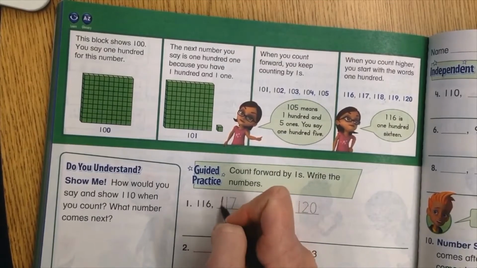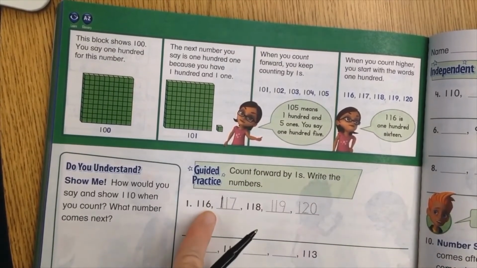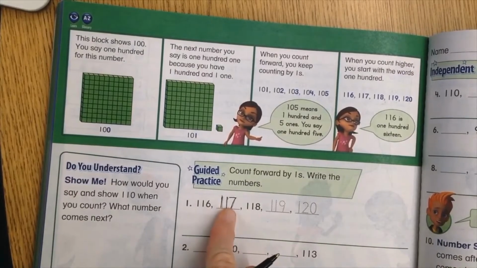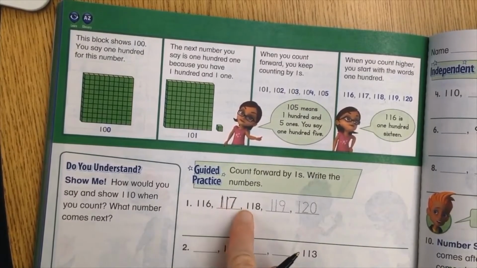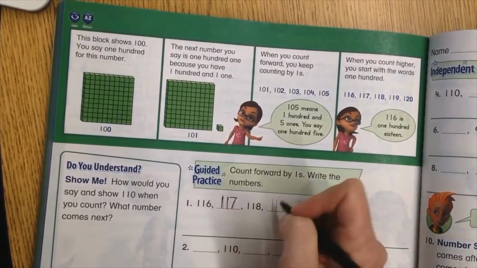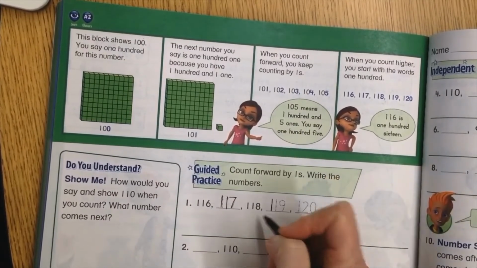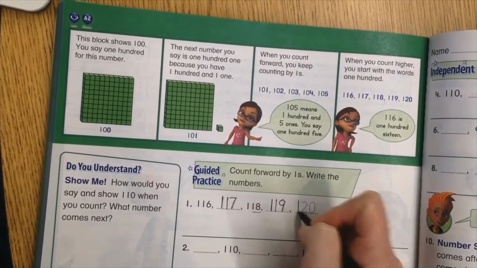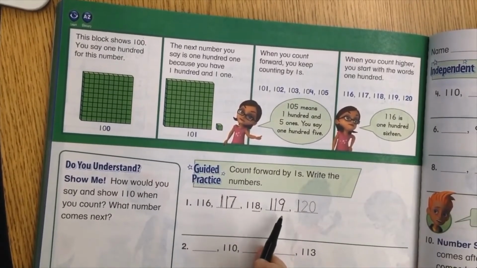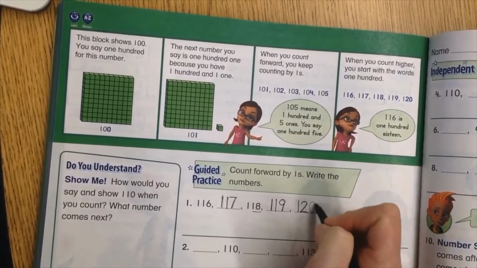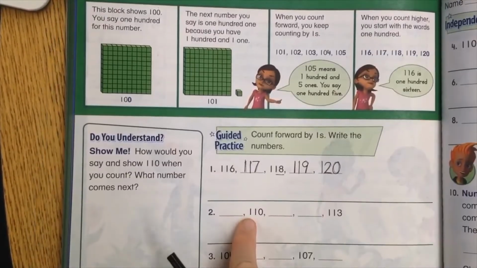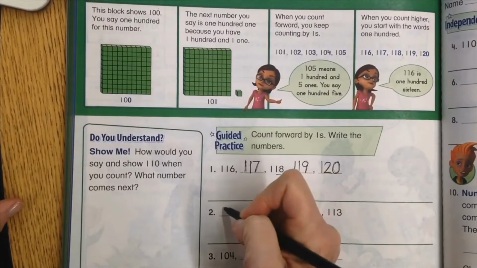So the 100 is there, and then what comes after 16? 17. So 117, 118. Then we put the 100, and then we have 19. 100, what comes after 19? 20. 120.